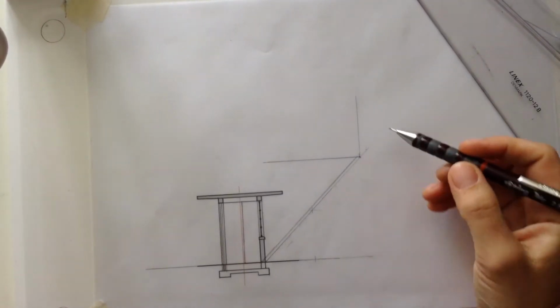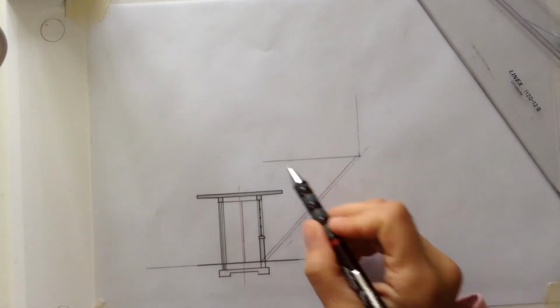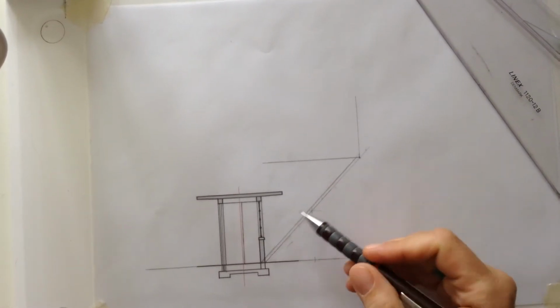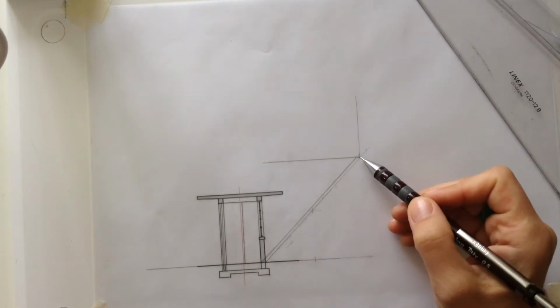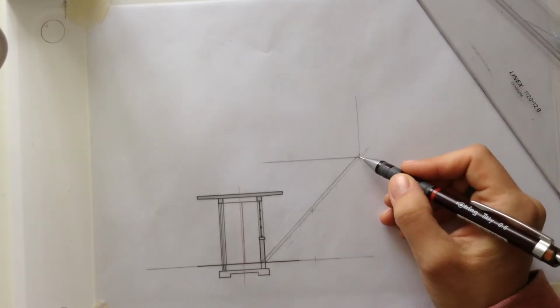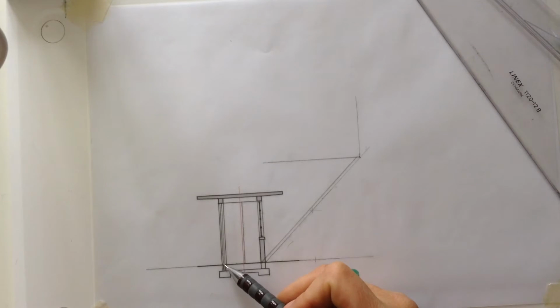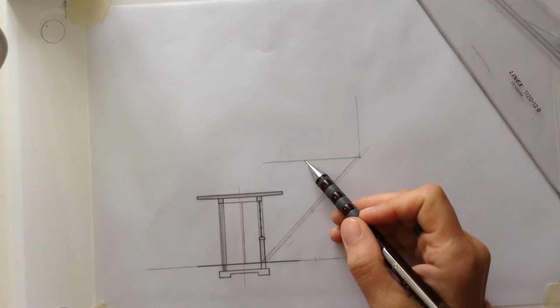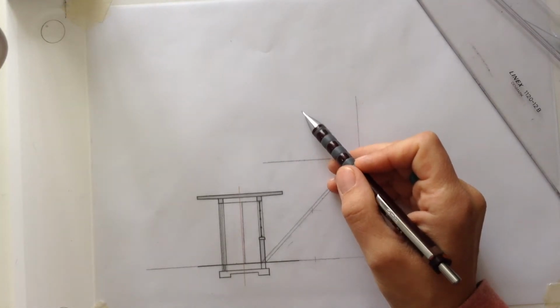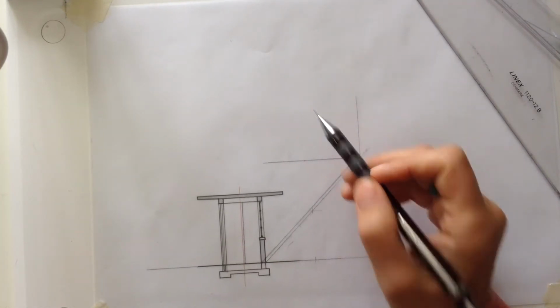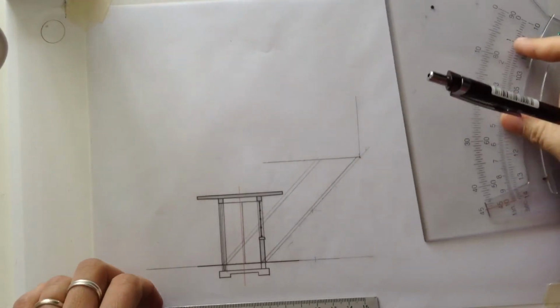My next moves were finding the back wall of the shelter if it was squared off. And I started to project up the thickness of my wall, the wall thickness here. After that, I am going to move into drawing the front wall of the shelter and the next back line for the back wall on the left.